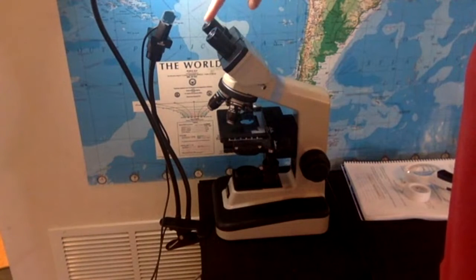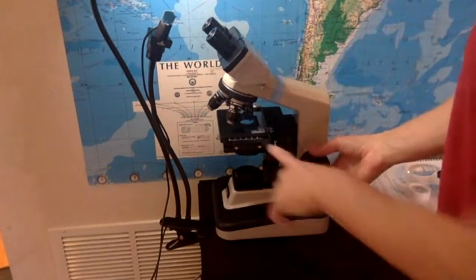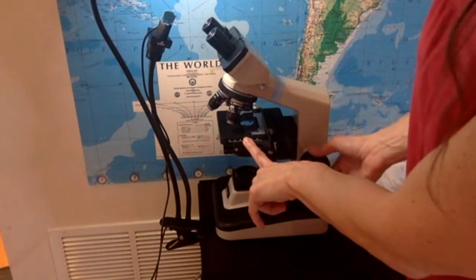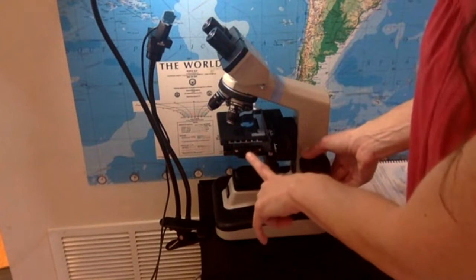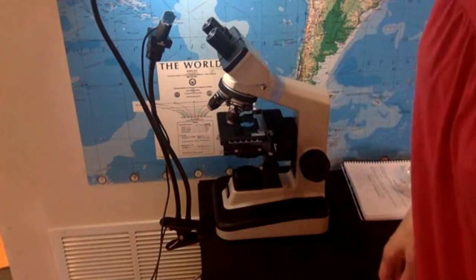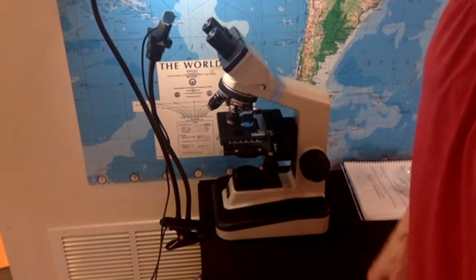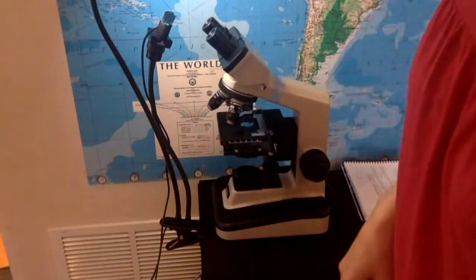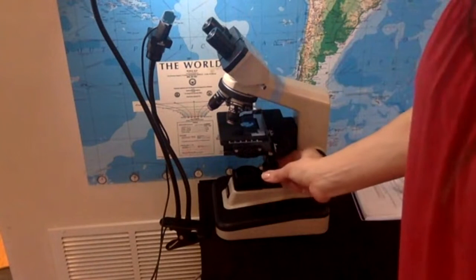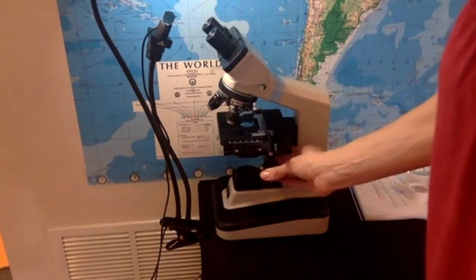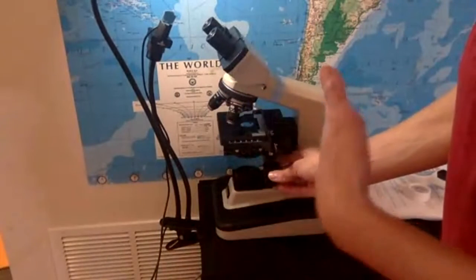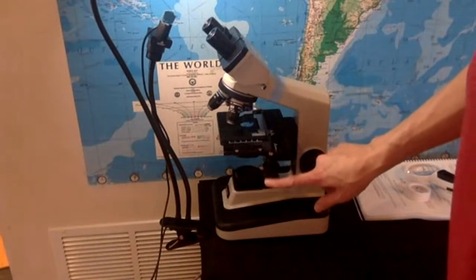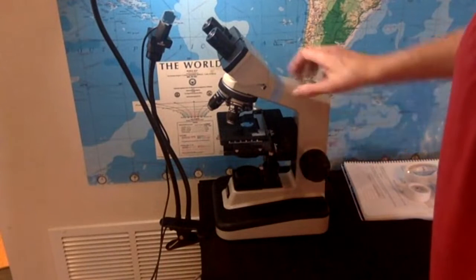With your face here, you lower the stage until you see something that you think is in focus. So you lower, lower, lower, and you think, oh, I think I see something. Sometimes what you see is actually in your eye, sometimes it's in the lens. For you to know if you actually focused the microscope on your sample, you move your slide back and forth, or side to side. You use these here. They're called the translational controls.